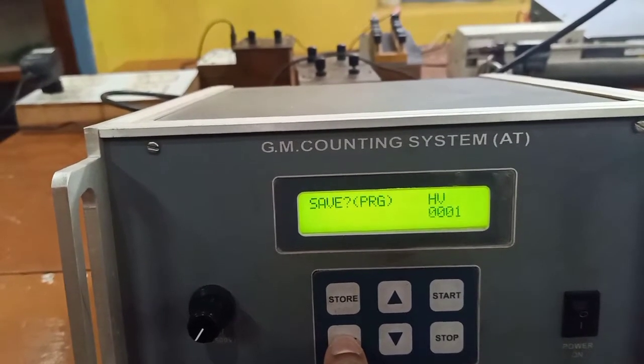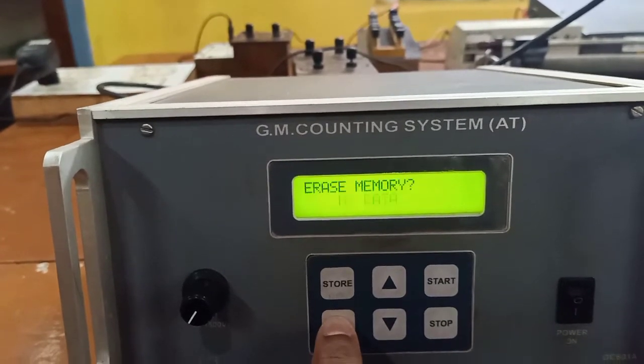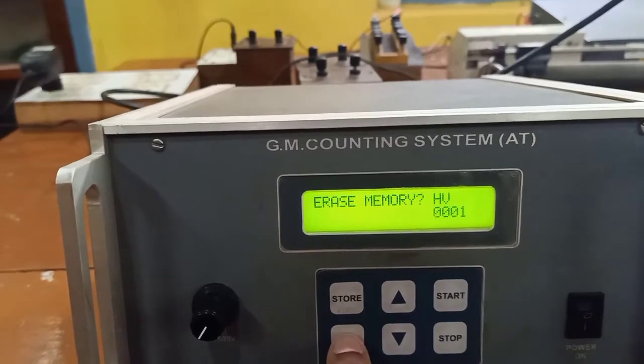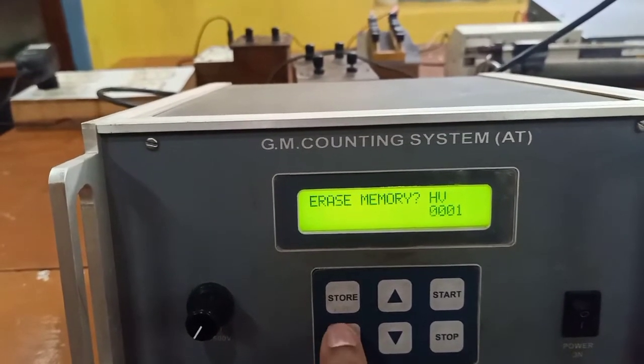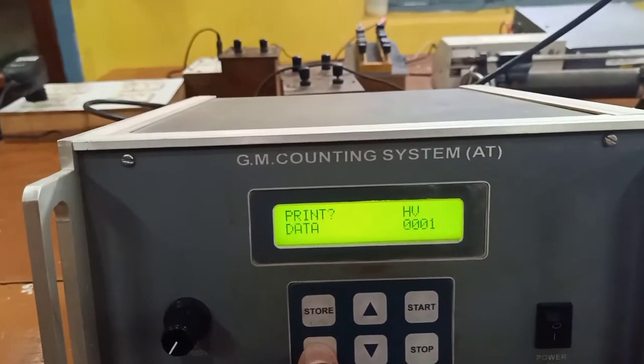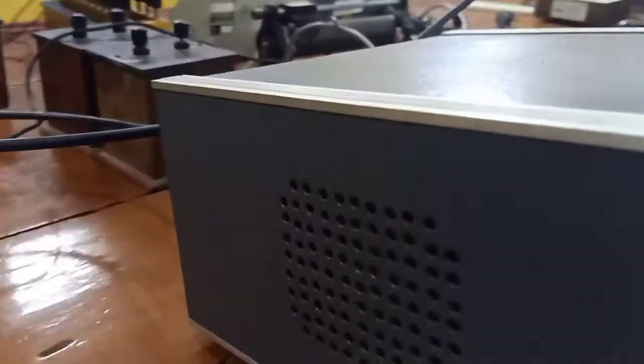If I need to save this, I can save it in the computer. If I have any memories from previous experiments, they can be taken and erased here only. Print data and these can all be set through the computer. I will show where the keys are.